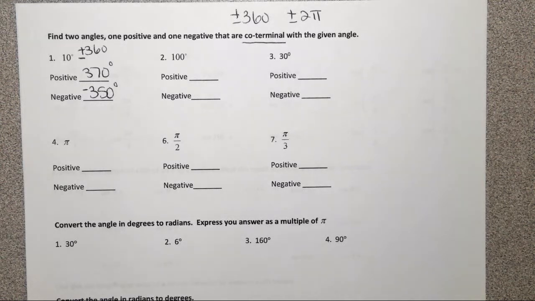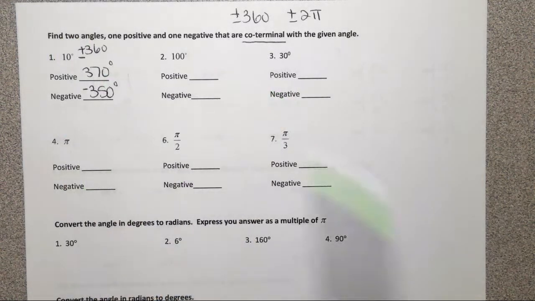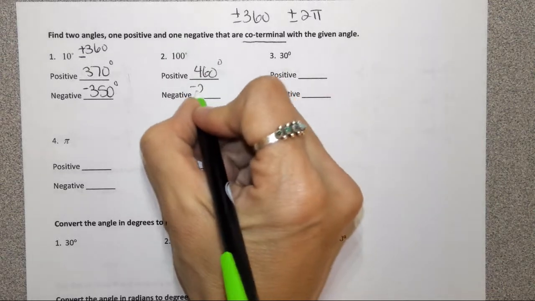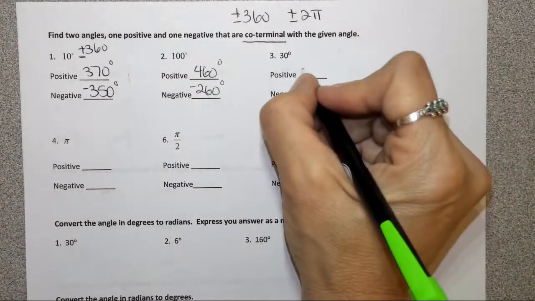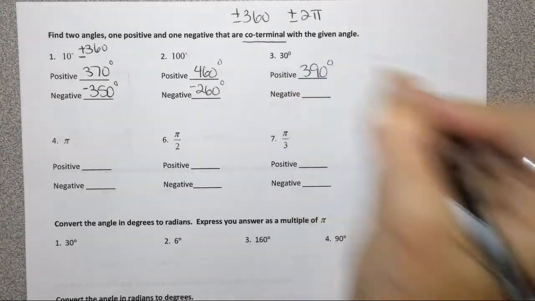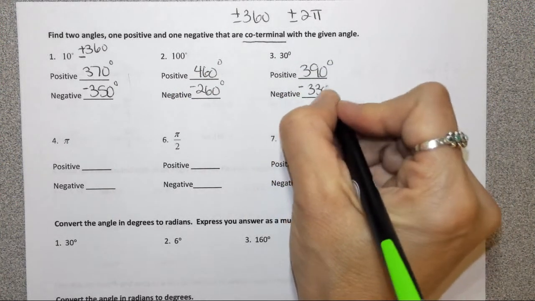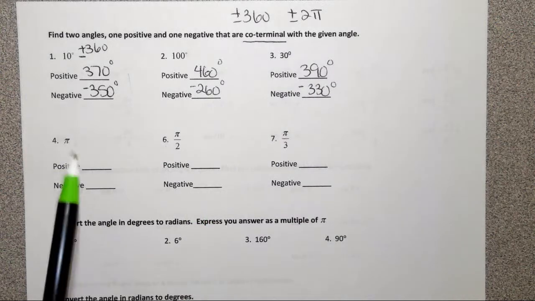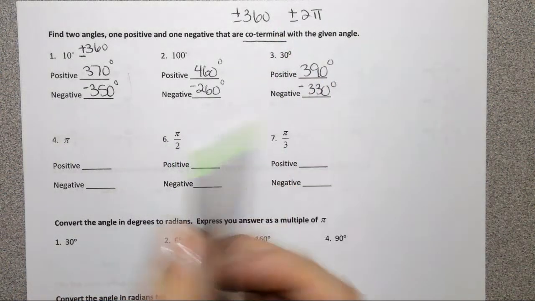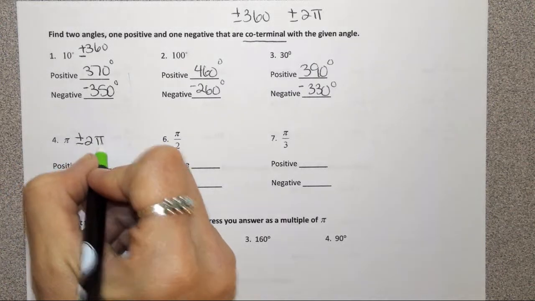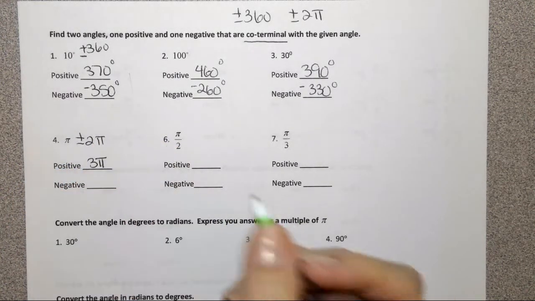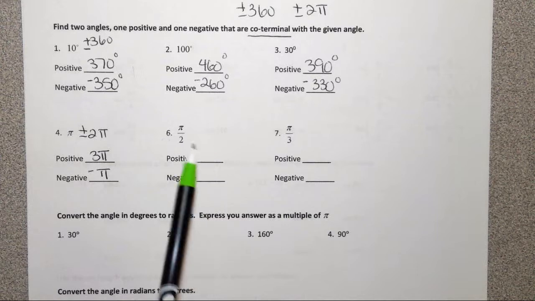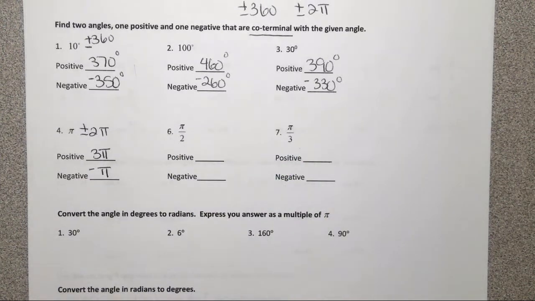So pause the video real quick and go try the next two. Go try this one and this one, and they work exactly the same way. Right, so hopefully right here when you added, you got 460, and when you subtracted, you should have gotten negative 260. When you added 360 to 30, you should have had 390, and when you subtracted, you should have gotten negative 330. On 4, there's a 5 missing here. On 4, 5, and 6, notice these all have pi's in them, so we're going to be adding and subtracting 2 pi. So 1 pi plus 2 pi is 3 pi, and 1 pi take away 2 pi is negative 1 pi. You're going to do the exact same thing for 6 and 7, so pause the video, come back and check your answers.